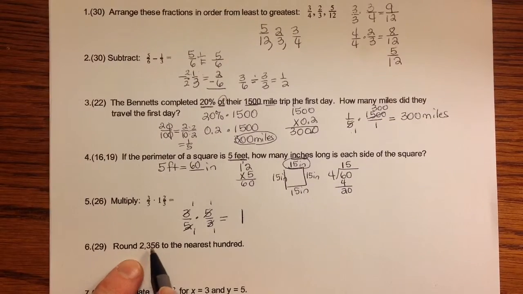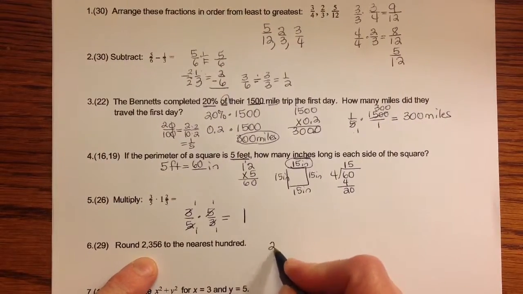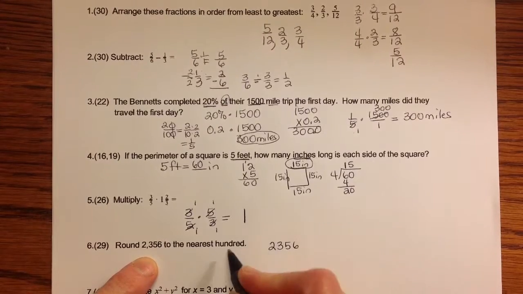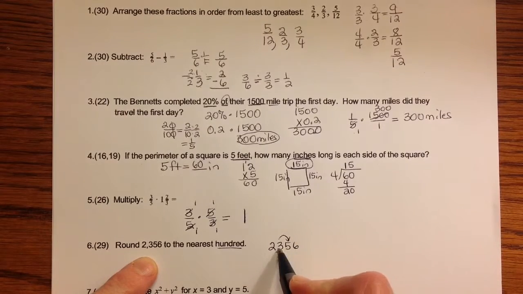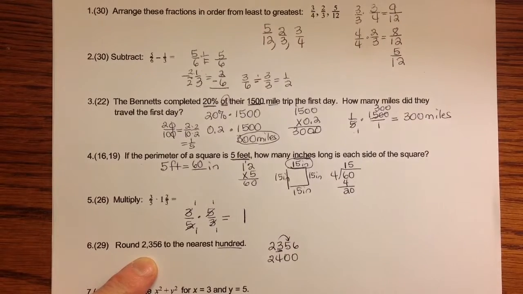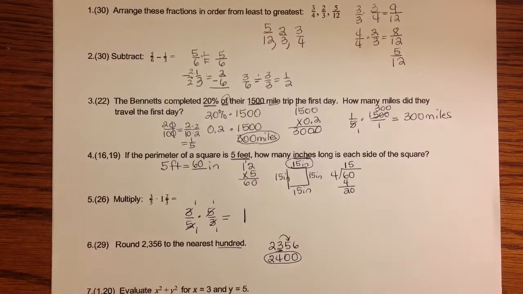Round 2,356 to the nearest hundred. Okay, the first thing I need to do is find the hundreds place, which is the 3. And the 5 is going to make the 3 go up 1. So 2 stays the same, 3 goes up 1, and your tens and ones places become zeros.